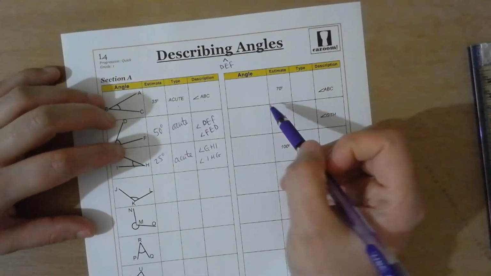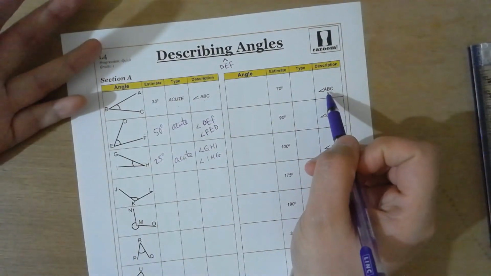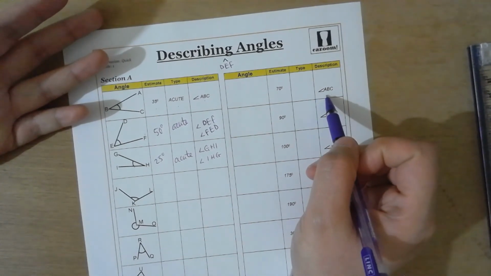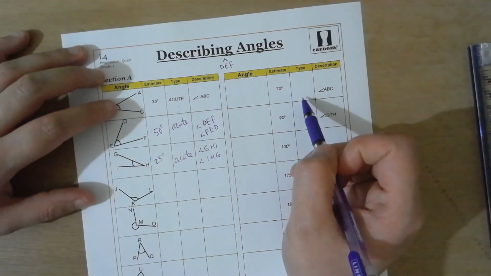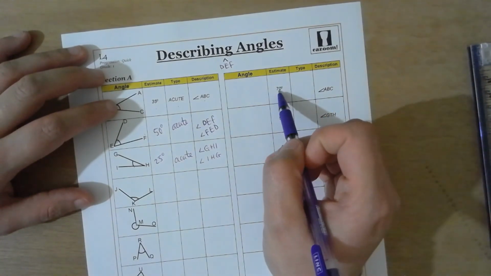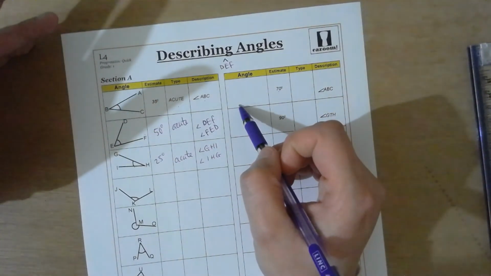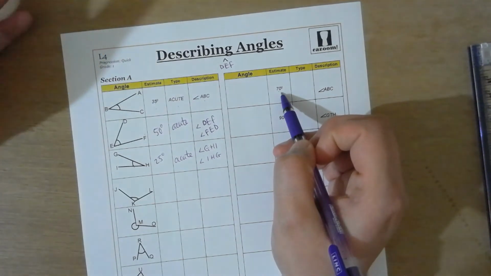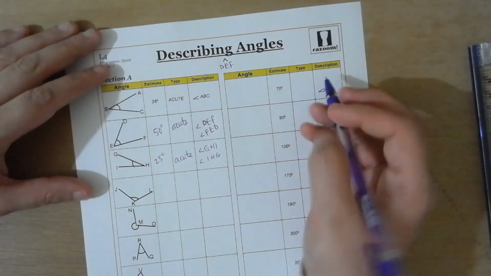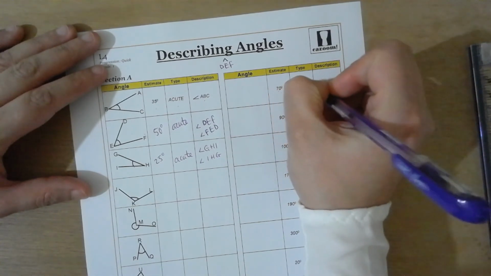So this side, it's already told you the angle is called ABC, so I'm expecting you to mark it up as ABC. And then it says what type of angle it is. It gives you the estimate, and then you just have to draw the angle. So it's told me it's 70 degrees. The only angle that would be 70 degrees is something that is less than 90 degrees, so I know this one's going to be acute.